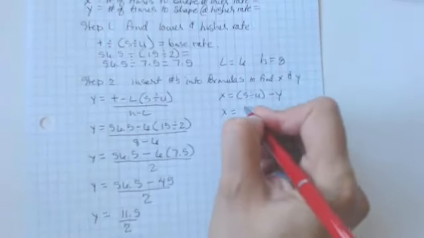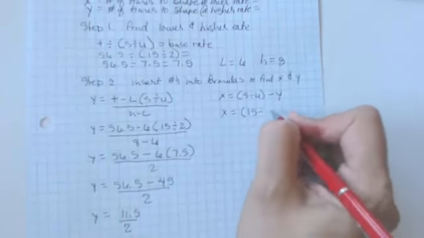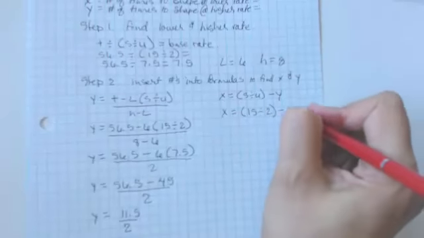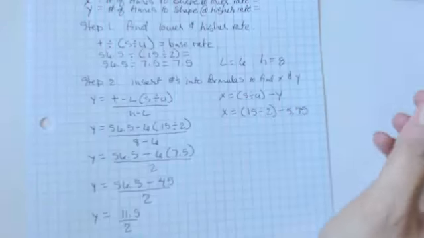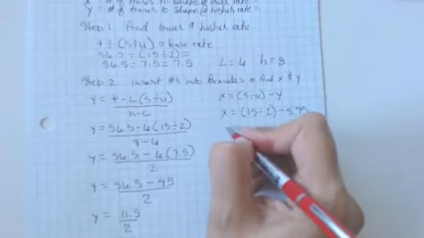X equals S divided by U, 15 divided by 2, minus Y, which we just figured out, which is 5.75. And we're just going to work through everything in parentheses first.